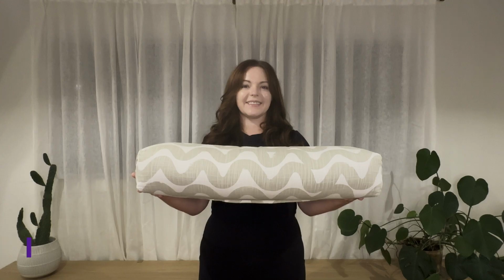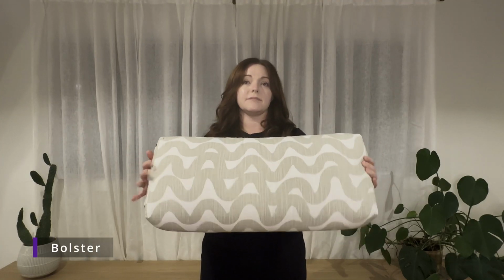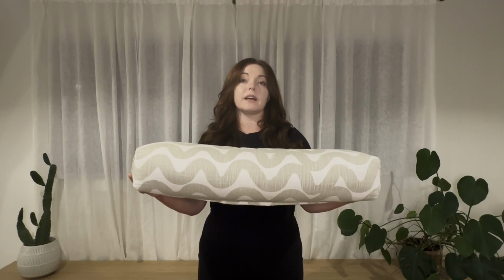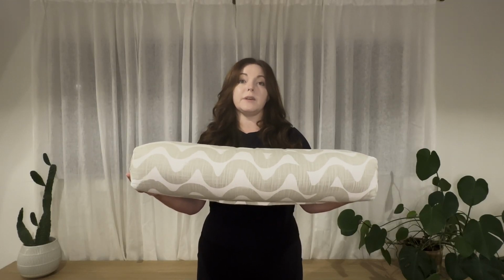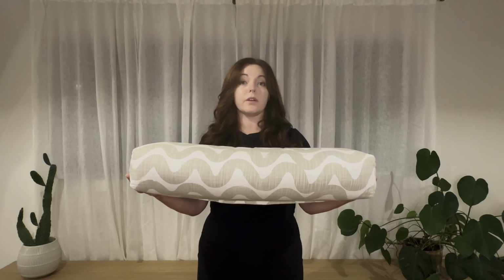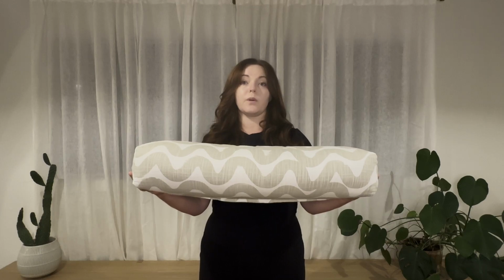This is a bolster. These are large, sturdy pillows. If you don't have access to bolsters, a couple of regular pillows will likely work. These can be used in several ways, including back and upper body support when reclined. They can be used for low back support by supporting the legs in a supine position, and more.